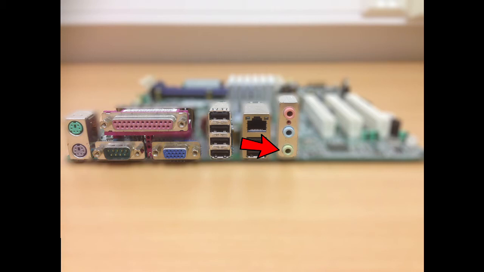The next one is the pink one, the microphone. You can simply connect a microphone to this port. And the last one is the blue one. It's called the line in port. It's simply another version of the green one.